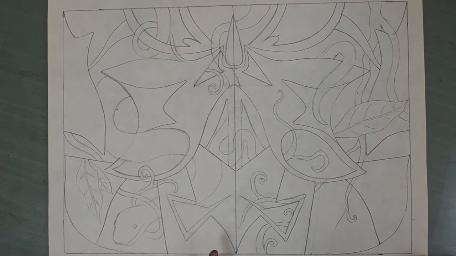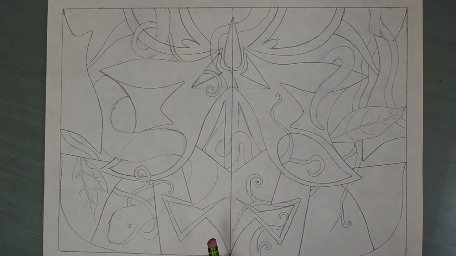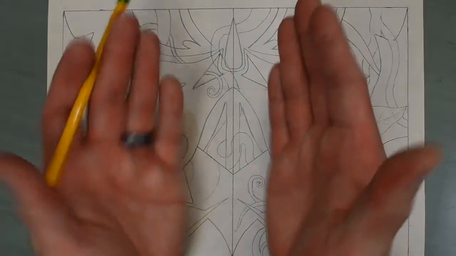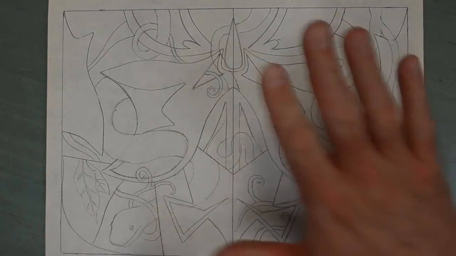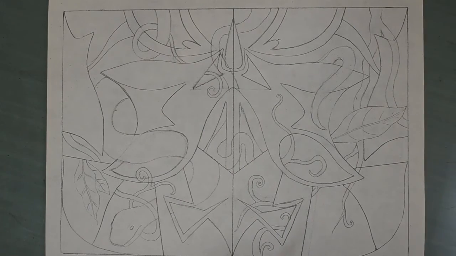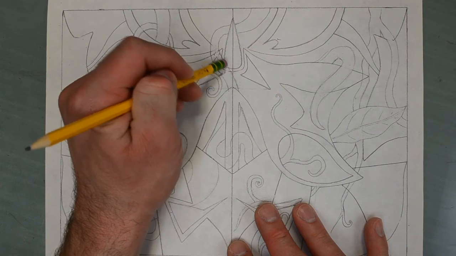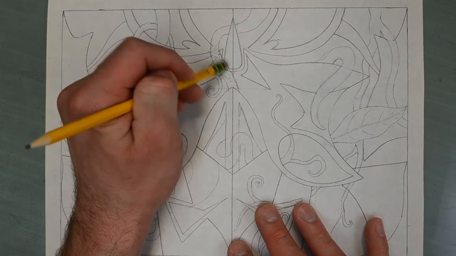Okay, so for now, I think that I'm going to decide to be happy with the direction that I am heading with this artwork. So overall, it's still symmetrical, but I have added in things that are not symmetrical. And there's still some little things to do, like I forgot to erase these lines.